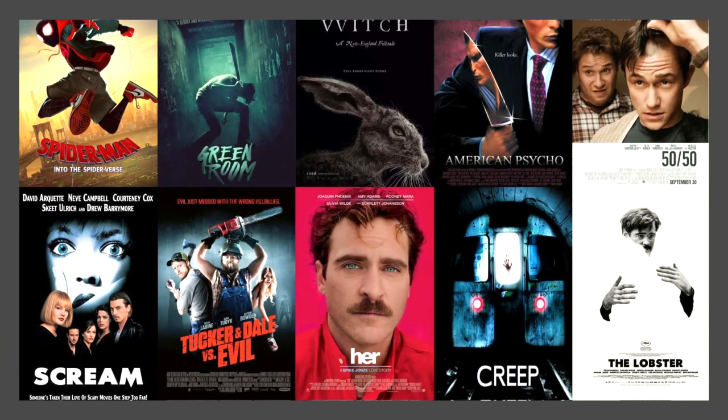Okay, one good example for your oral commentary. If you put this kind of images, make sure that you know how to explain each of these images. So for example, Spider-Man Into the Spider-Verse is an animated movie from Marvel. Green Room is a psycho thriller. American Psycho is, as the name suggests, an American psycho thriller kind of movie. So make sure that you know how to explain each image, and that it is relatable to your content.